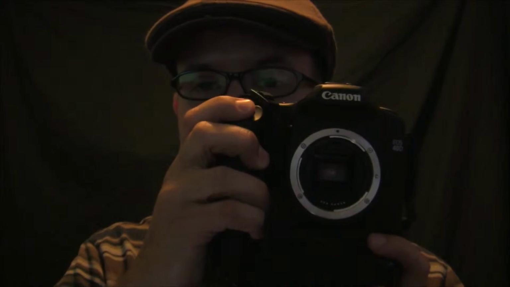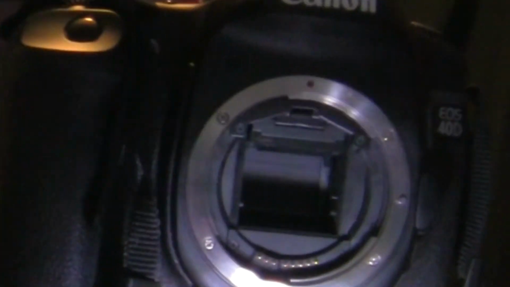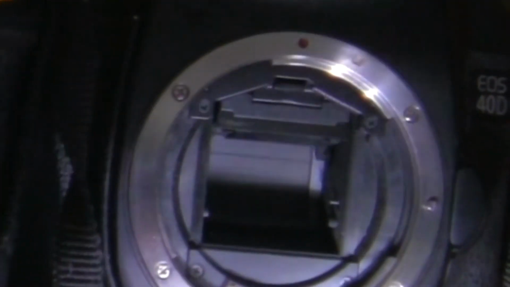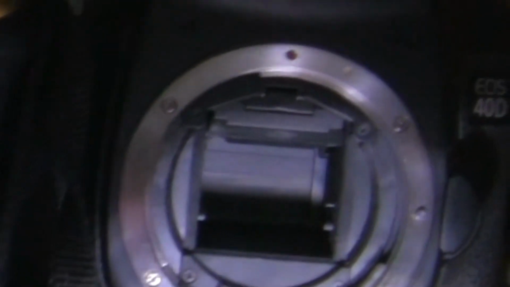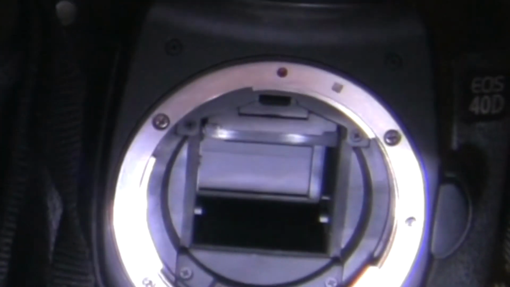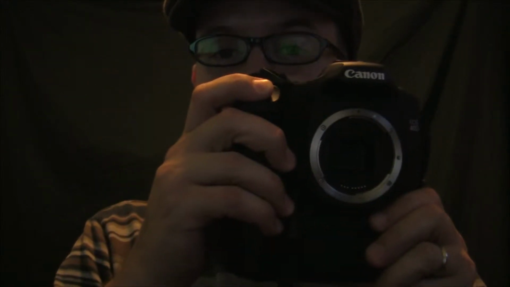It's actually a headlamp because that's all I can find right now. Anyway, so I'm going to go ahead and lift the mirror basically so you can see the shutter. Hopefully you can see there looks like a series of blades, and that's called a bladed shutter, and that opens, exposing the sensor to light.